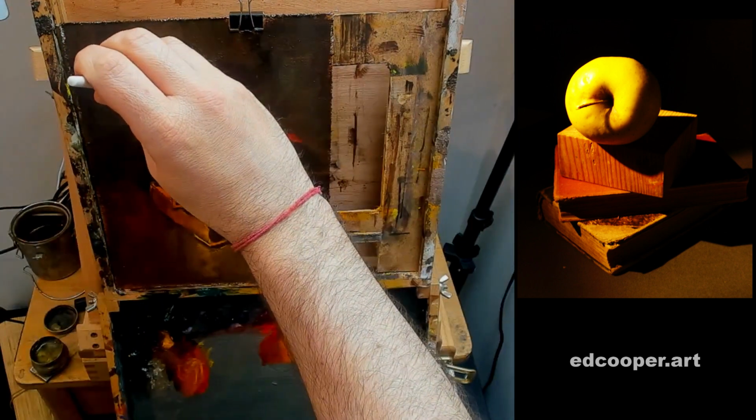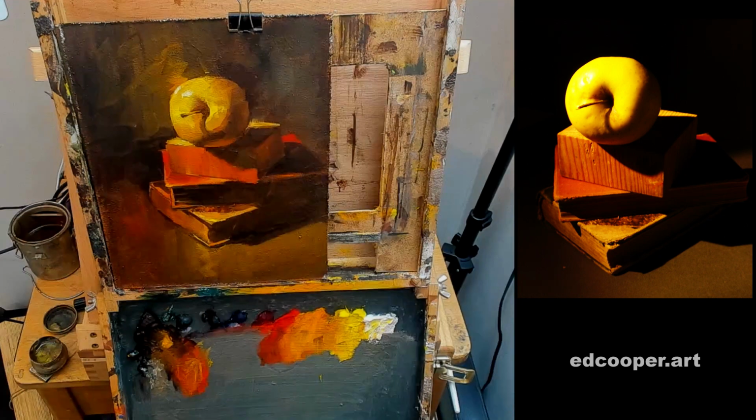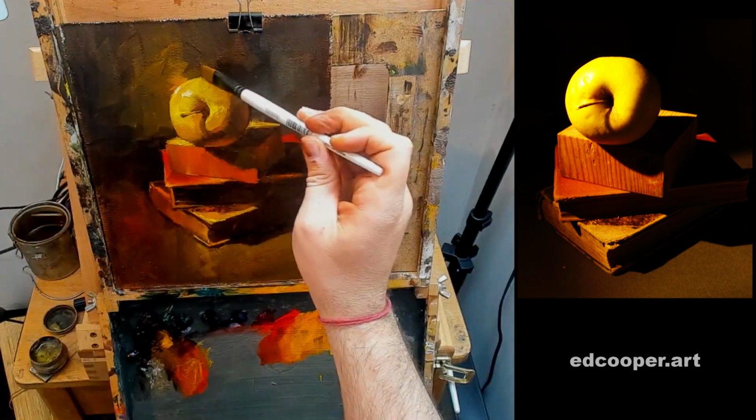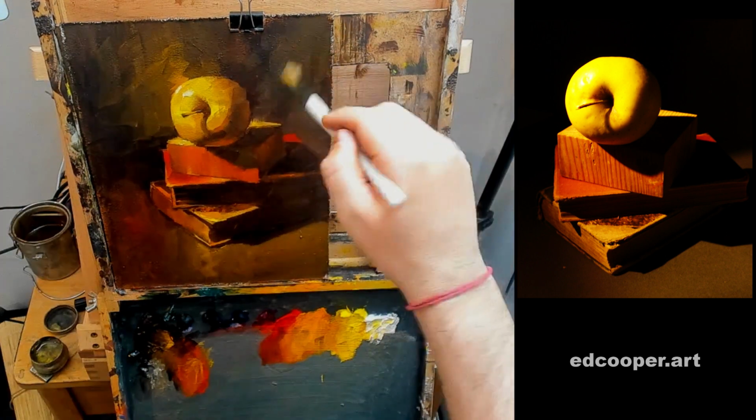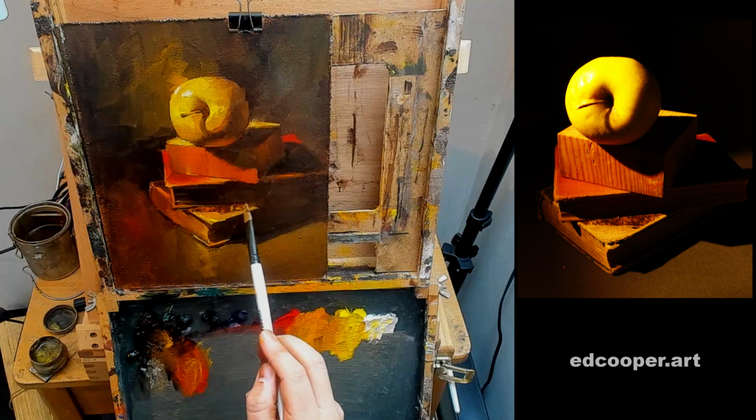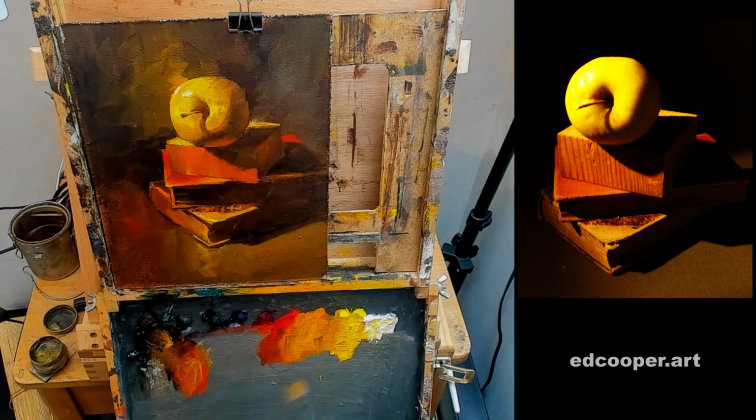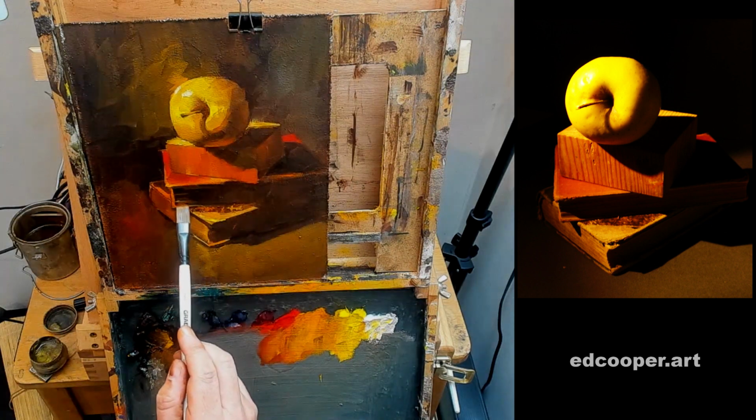Again, that helps to create, and there I've done a little bit of a zig. This is trying to create almost like a vertical axis here. And just a few little tweaks.